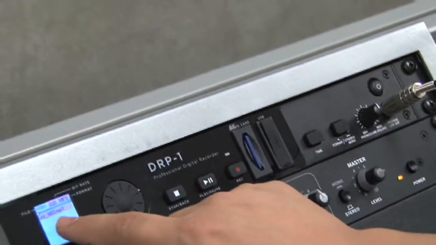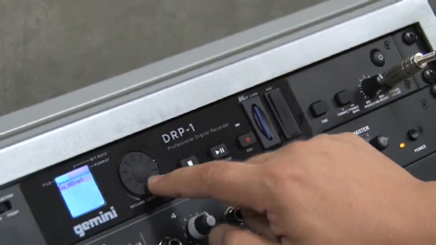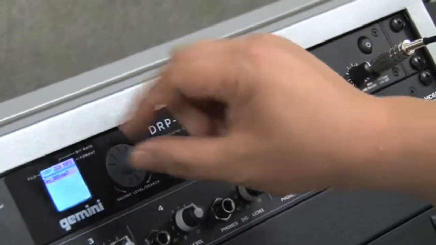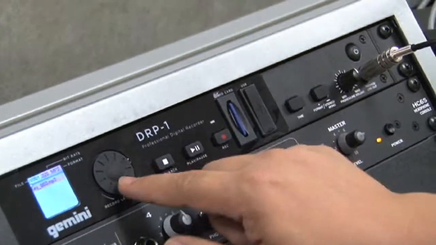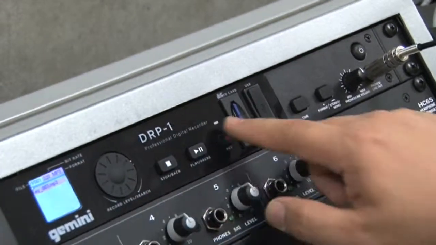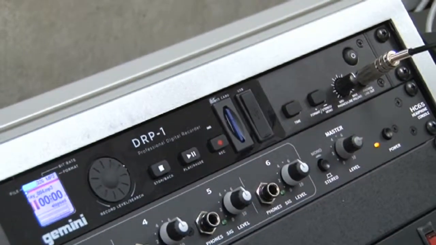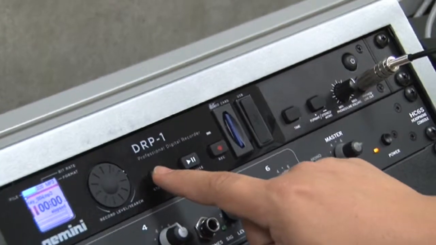If there was more than one file here, you would scroll this up and down and select the file that you want to play. So you would highlight that file. I could even create another file here now.